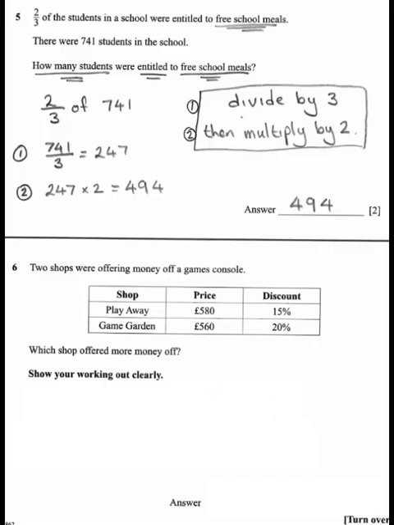So the first thing we want to do is find out what 15% of £580 would be. We have 15 over 100, which represents your 15%, multiplied by 580. And that would be £87 off.